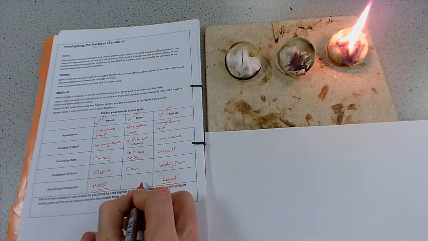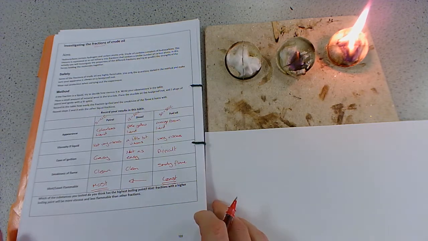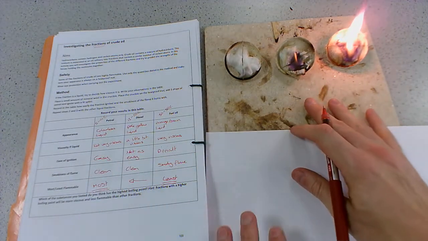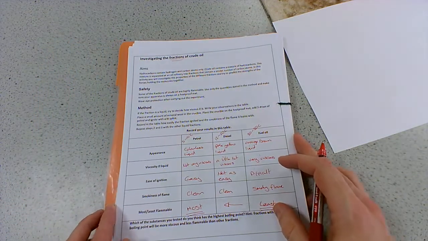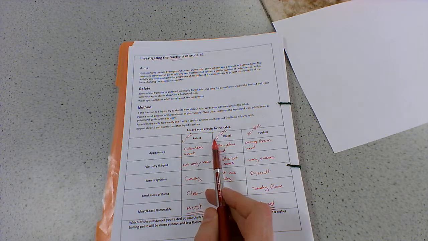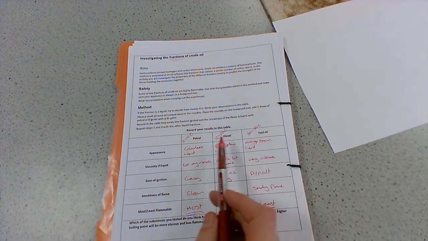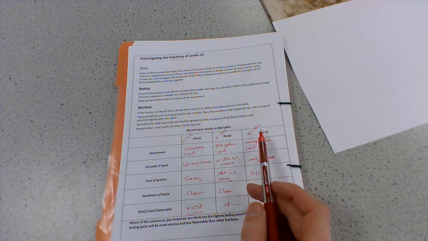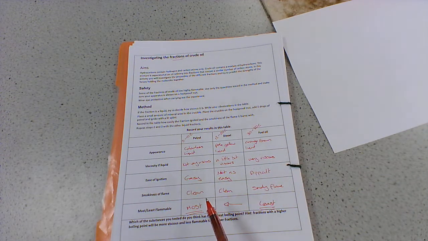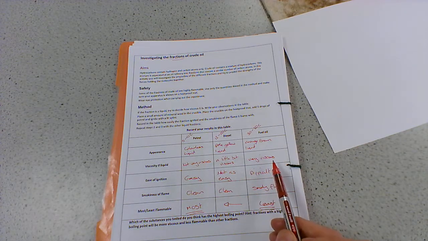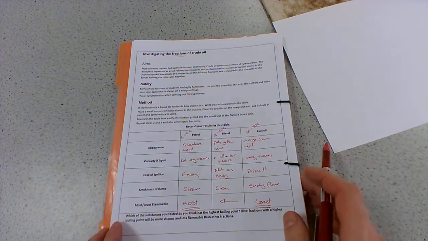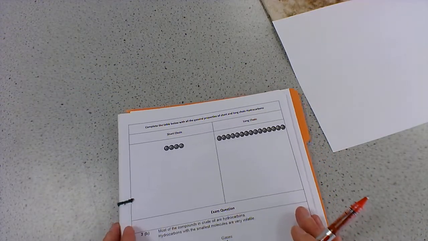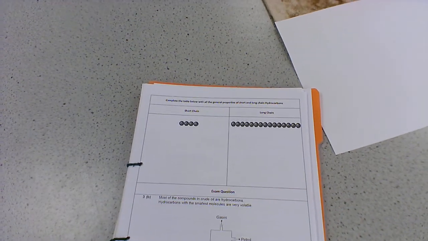So, looking at this then, if I move that out of the way, we should see that as we're going across, we're getting more carbons in the chain, the molecules are getting larger, and what we're seeing is that they get more difficult to ignite, they get more viscous, and they get less flammable. So we can begin to put some of the things that we know together.